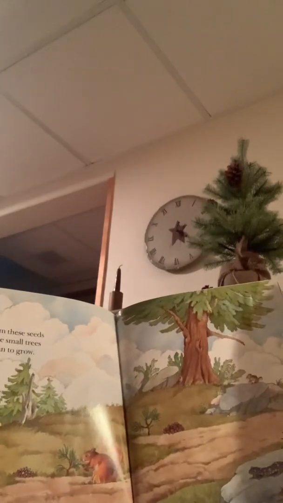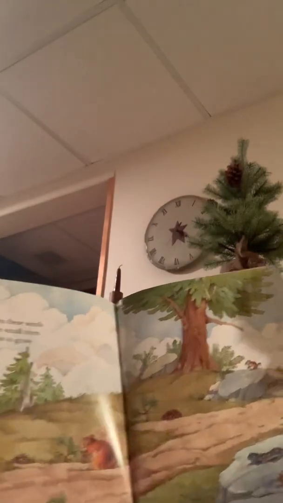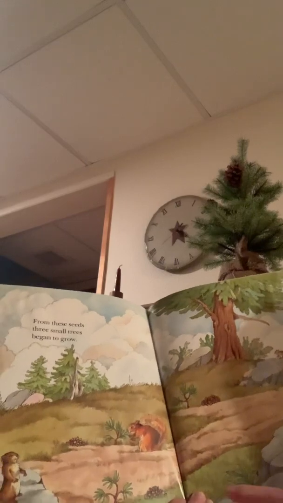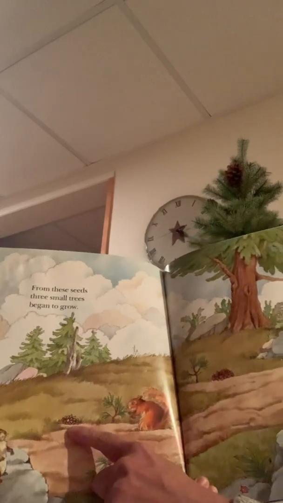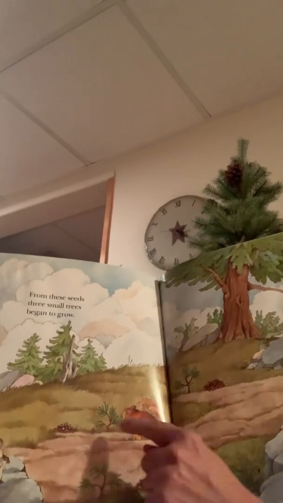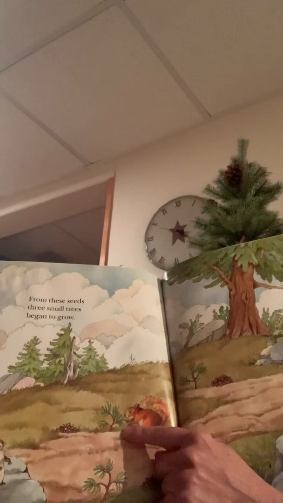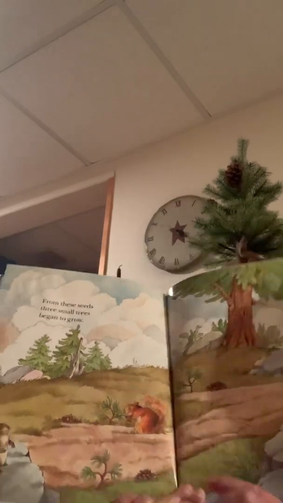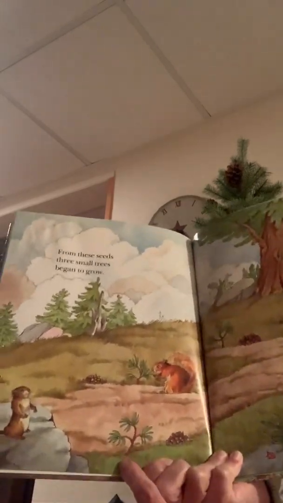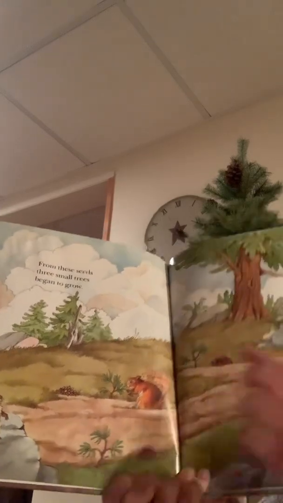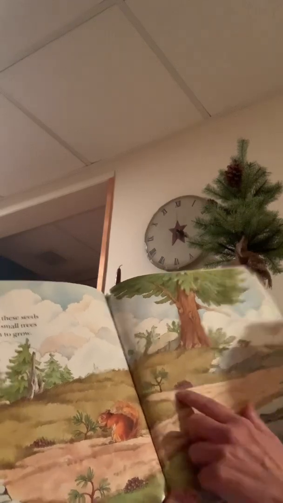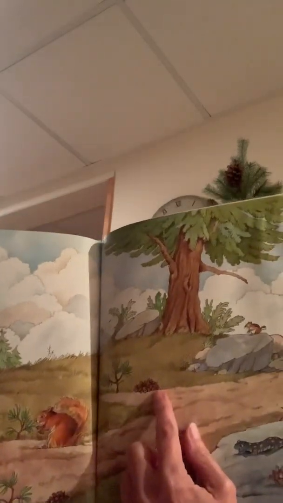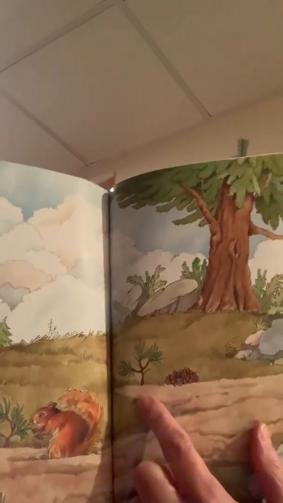And from these seeds, 3 small trees began to grow. So let's see if we can find the small ones that are growing. See, look, the pine cone is right there, and it must have opened up and the seed was planted in the ground, and look, it's starting to grow. And then next to this little pine cone is another pine tree starting to grow. And let's see, where is the 3rd one? Oh, right up here. There's the little pine cone, and there's the pine tree.